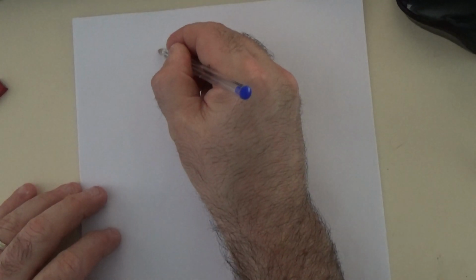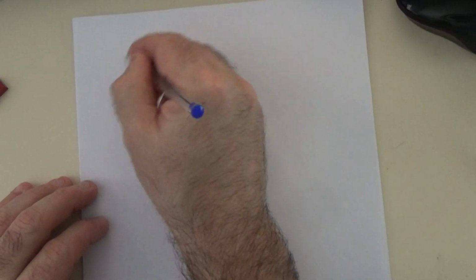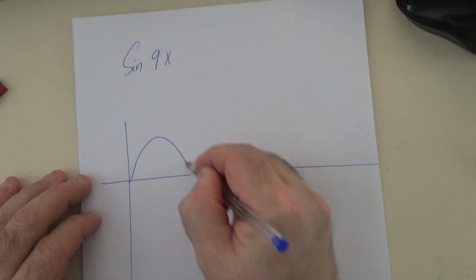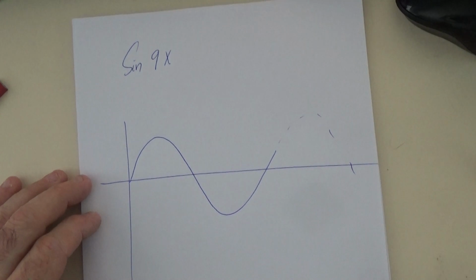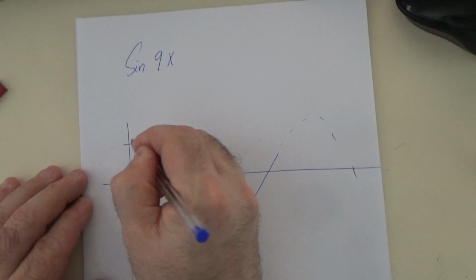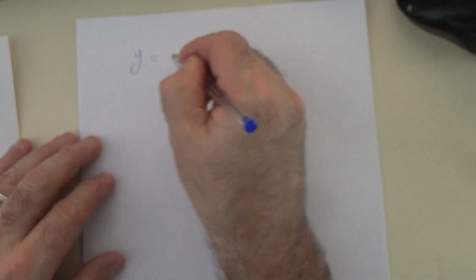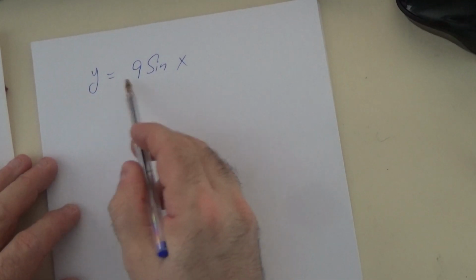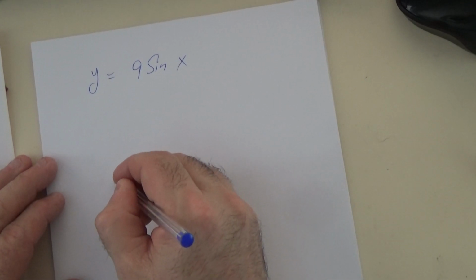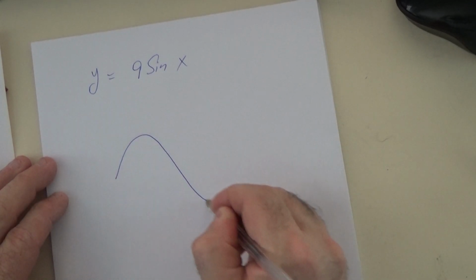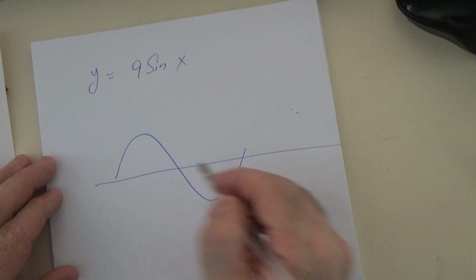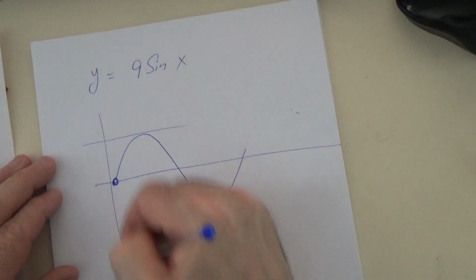Now plot 9 times the sine of x. Oh, my mistake, I meant to say plot y equals 9 times the sine of x. Of course we can plot the sine of 9x, but that'll come later. So plot y equals 9 times the sine of x. Up, down, up, and continue on. So what's the story? Well, the midway line is still 0.